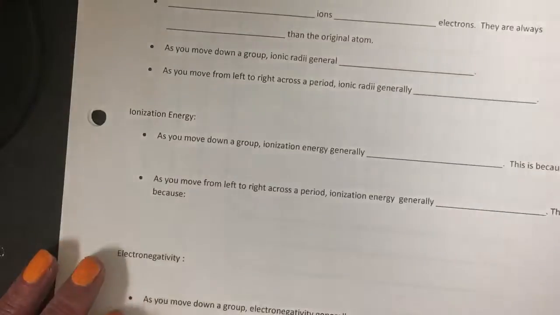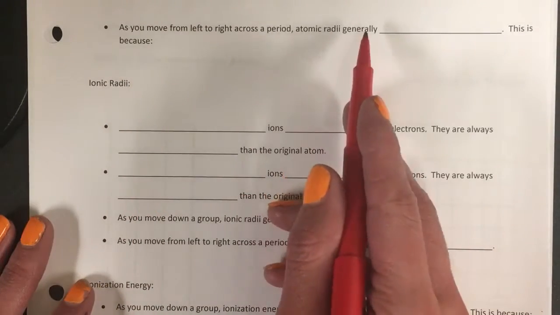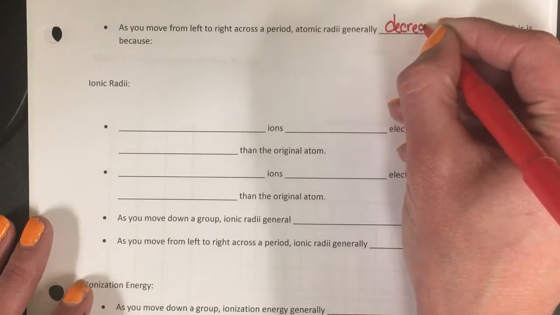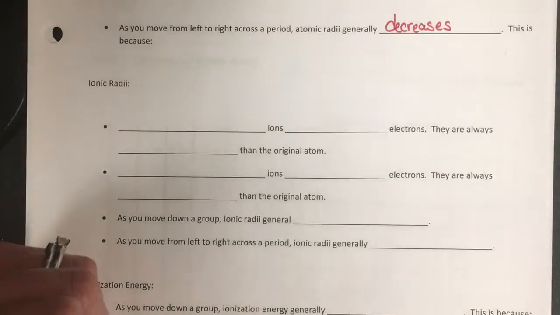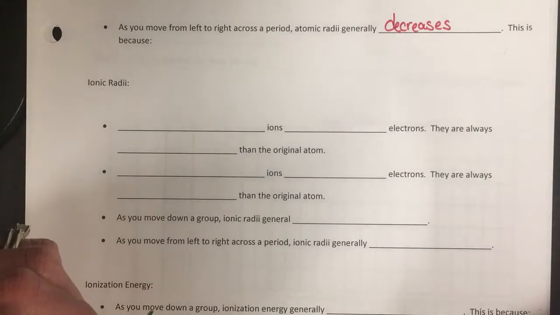As I move across left to right, atomic radius is going to decrease. Here's why. In this case, all of my atoms are going to have electrons in the same outer orbital.